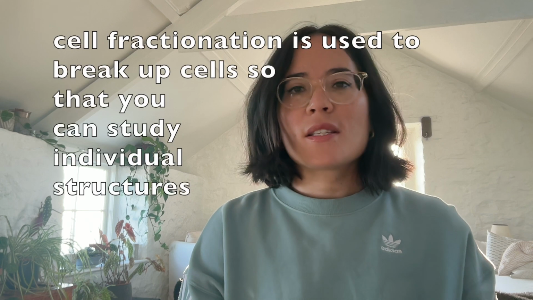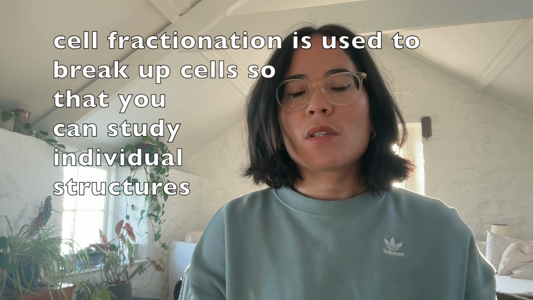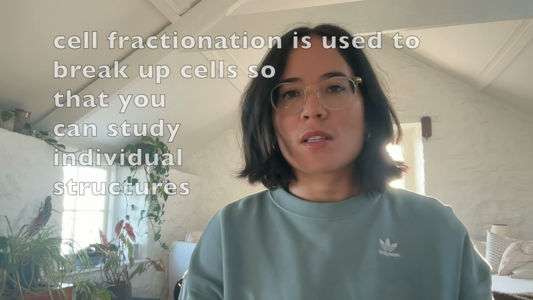A second method for studying cell structures is known as cell fractionation. This is a way of breaking up cells in order to be able to study individual structures. It can help us discern the specific functioning of organelles. Specific conditions are needed to prepare a sample for cell fractionation.